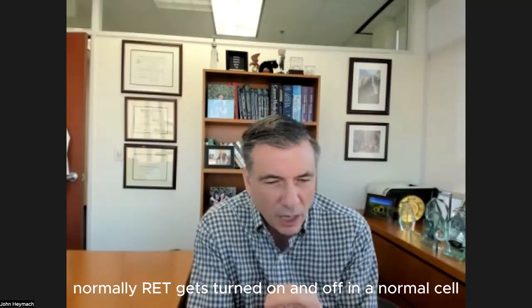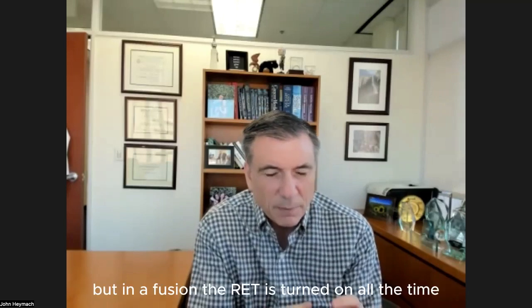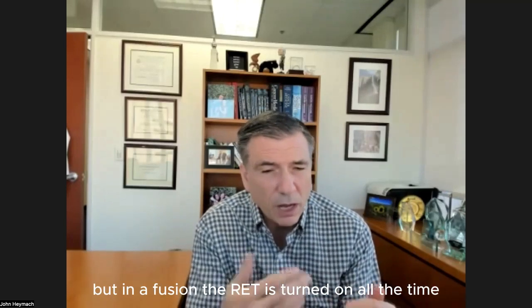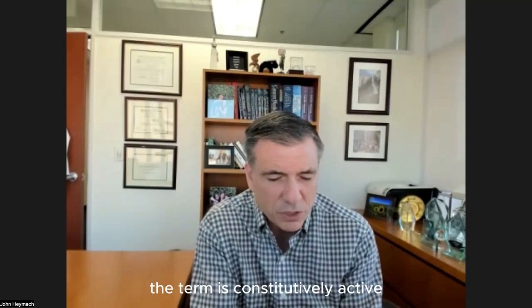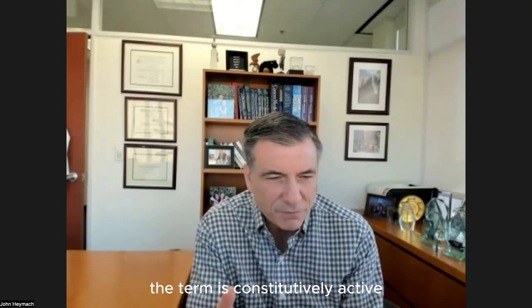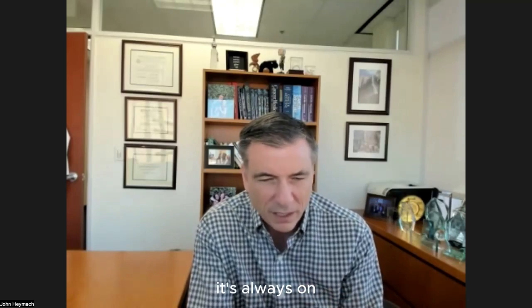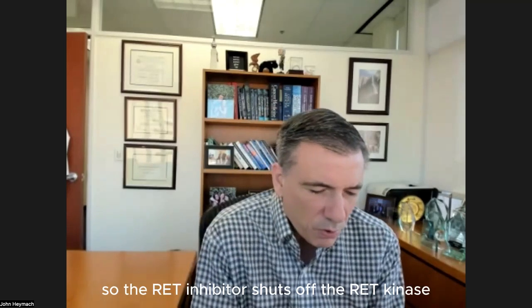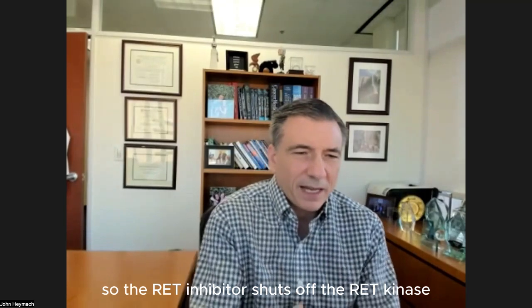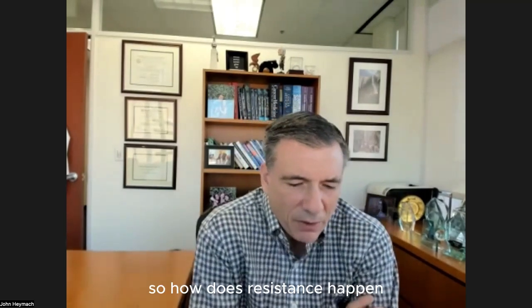Normally, RET gets turned on and off in a normal cell, but in a fusion, the RET is turned on all the time. The term is constitutively active, meaning it's not getting regulated to get turned on and off. It's always on. So the RET inhibitor shuts off the RET kinase and the cancer cell dies. So how does resistance happen?